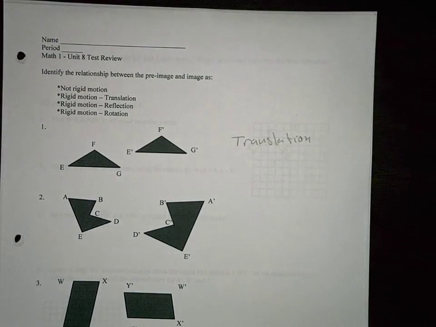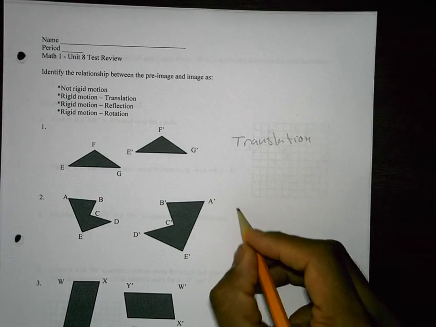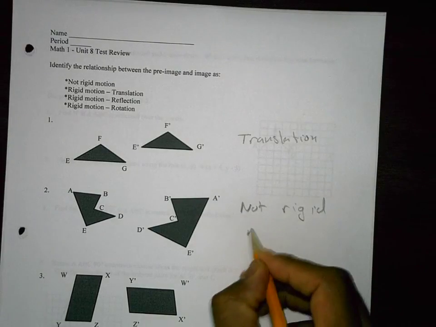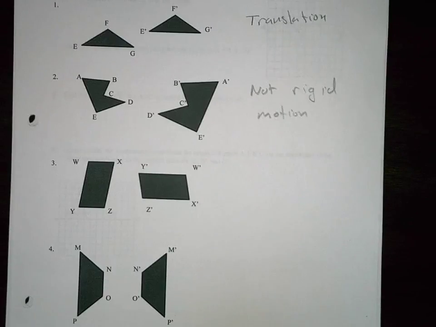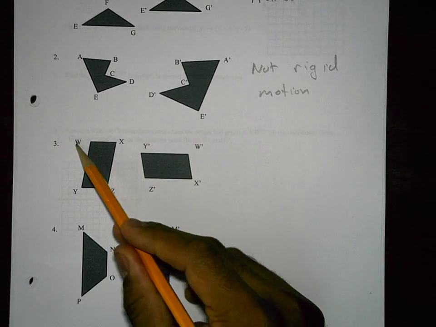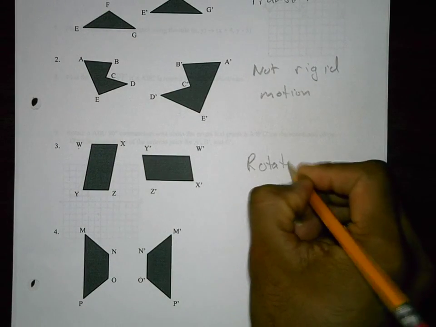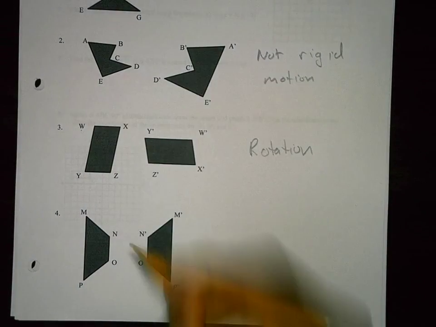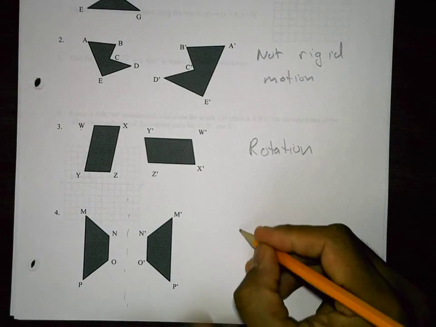Number 2, if you look at number 2, this isn't classified as rigid motion because we actually changed the size of the shape. So that's not rigid motion. Rigid motion is when we move it, rotate it, flip it, but we don't change its actual size. Number 3, you can see how W went from here to here. It was turned sideways, so that's a rotation. And number 4, you can see if I had an axis here, it's reflected over that. So that's a reflection.